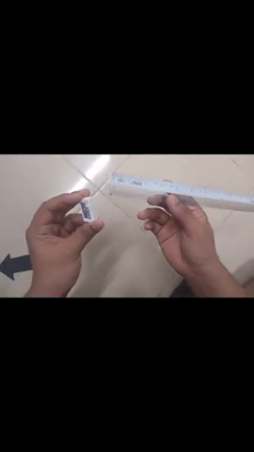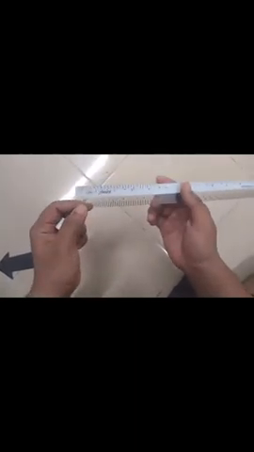Now I will show you how to measure using a ruler and a rubber. Okay, for the rubber, I will measure the thickness, the width and the length of the rubber.